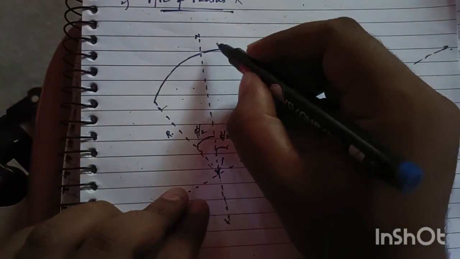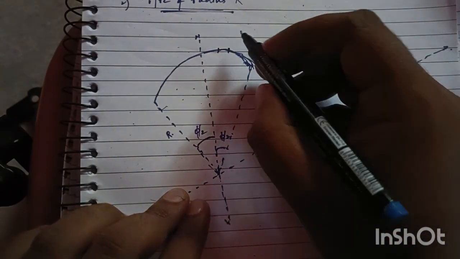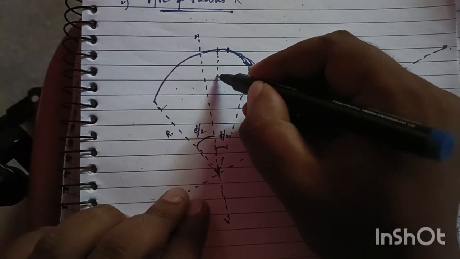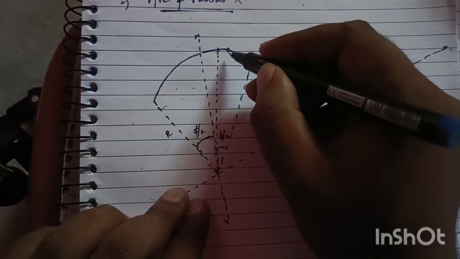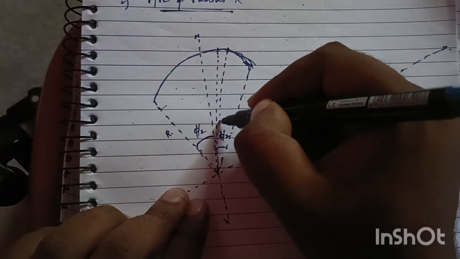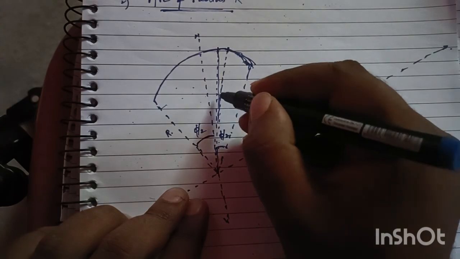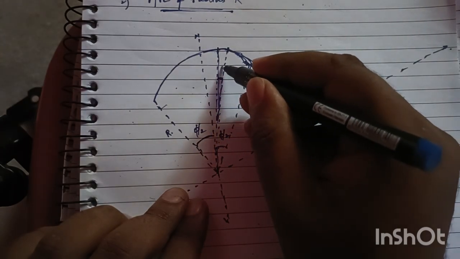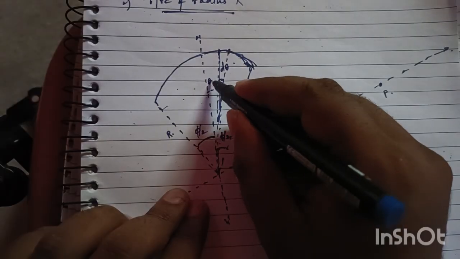So if I consider some small element, normally while we derive at the center, so this is a considered element. Let's say this angle is some d theta, from here this is theta.